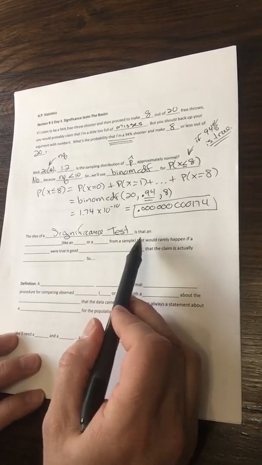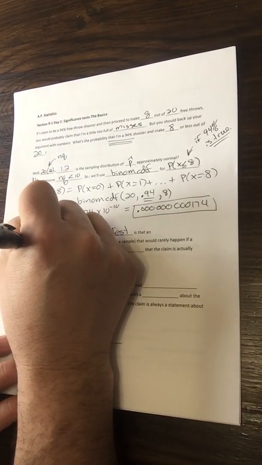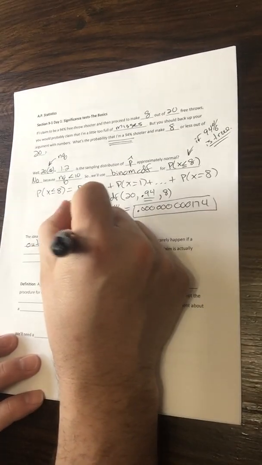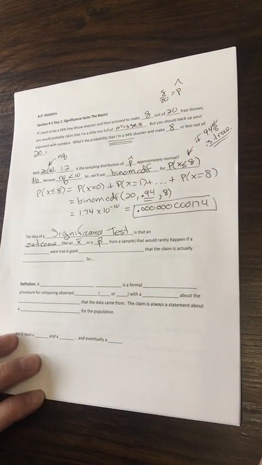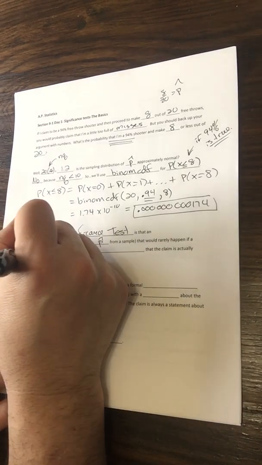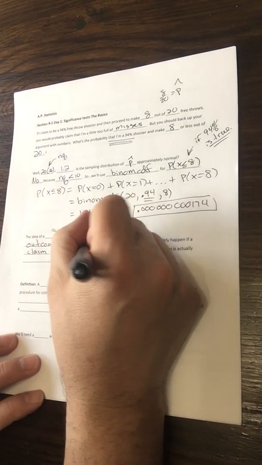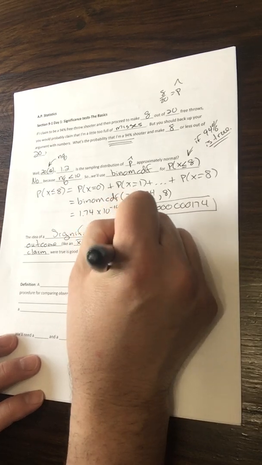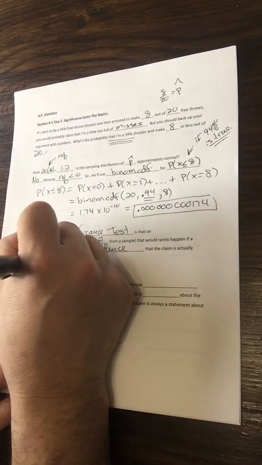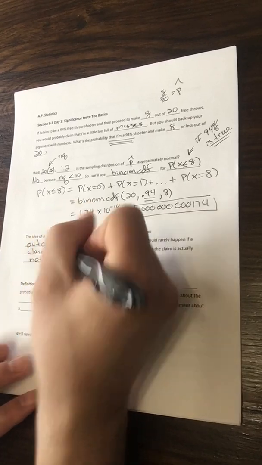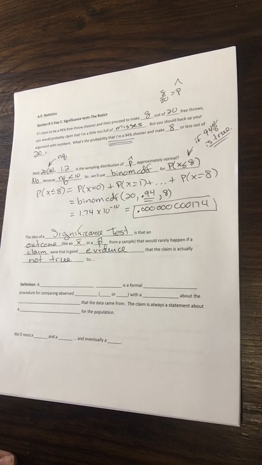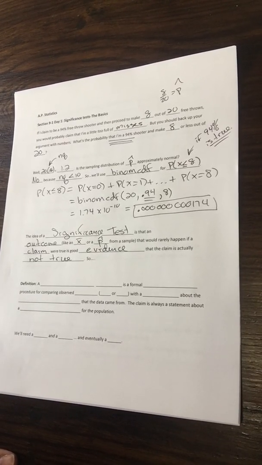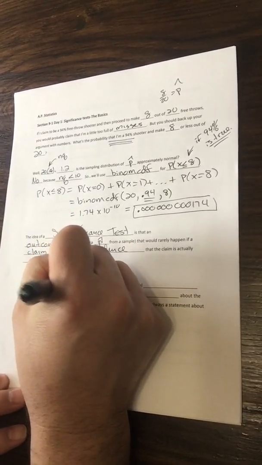The idea of a significance test is that an outcome, like an X bar or a P hat, this 8 out of 20 is a P hat, isn't it? Right? That would rarely happen if a claim were true. The fact that it happens is good evidence that the claim is actually not true. Okay, before I go on, I want you guys to take a look at that sentence again. The idea of a significance test is an outcome that we get from data that would rarely happen if a claim is true. That outcome is good evidence that the claim is not true. So here's your definition. A significance test.